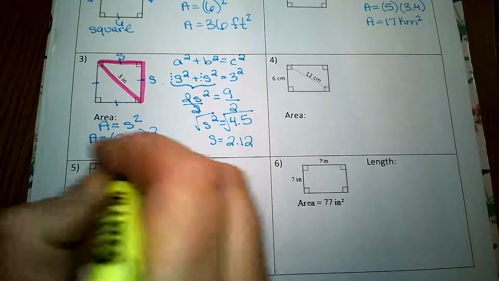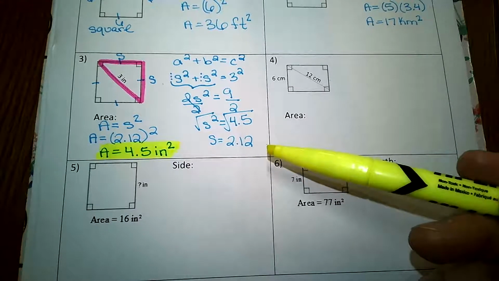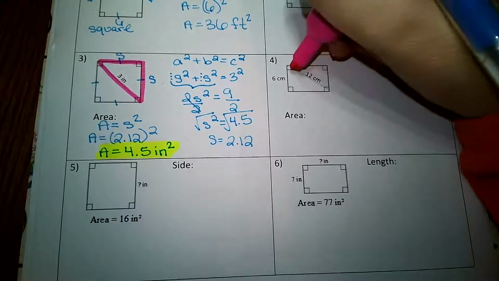So we had to do a little work. We had to pull out the Pythagorean theorem, something we've studied before, in order to find the side lengths so that we could plug it in. Okay, let's try it again over here on number 4. I'm going to start by highlighting the right triangle.